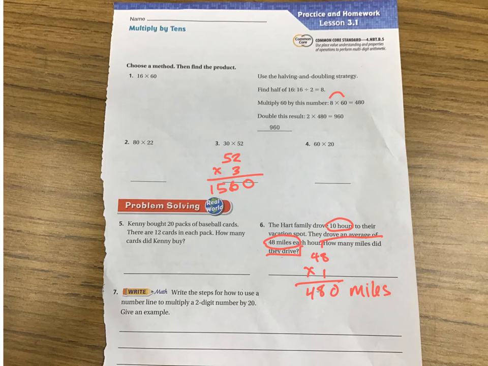Okay, number 7 says write the steps for how to use a number line to multiply a 2-digit number by 20. Give an example. So you could actually look at your workbook page and their example for using a number line. And that will help you with number 7. Okay, you've got this. Go ahead.